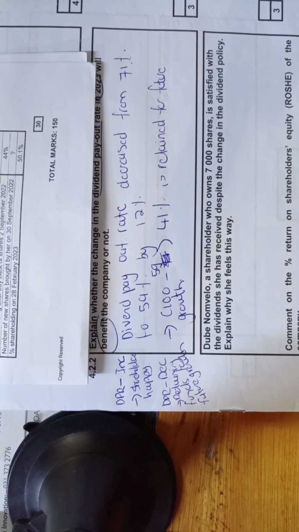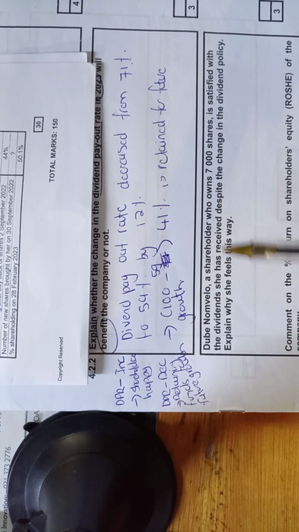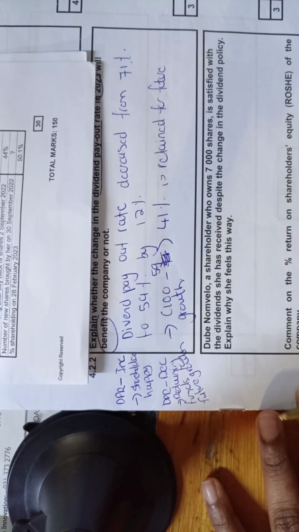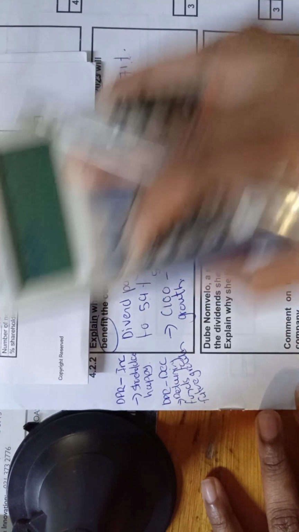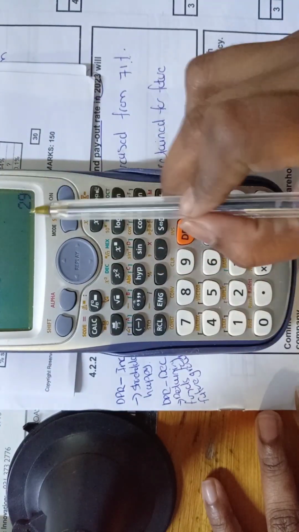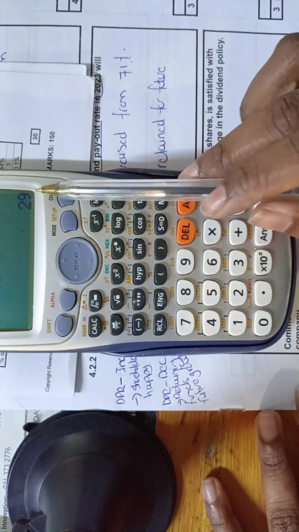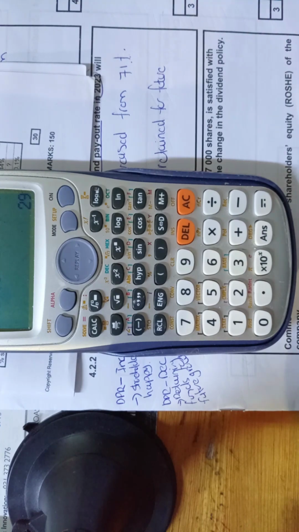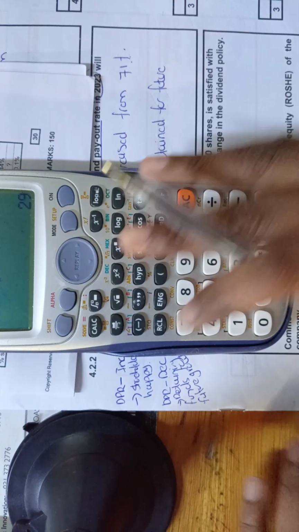Likewise, if the question was reversed, which means that it was 59% and it increased to 71, I would say 100 minus 71, that's only 29% of funds retained for future growth. I would just say that the directors decided to make the shareholders happy, and that is the reason for the 71% payout rate.